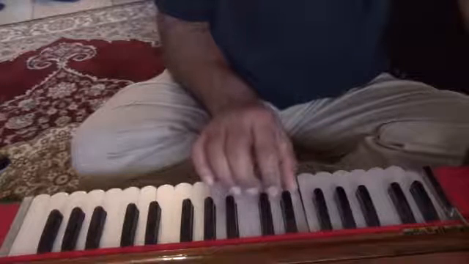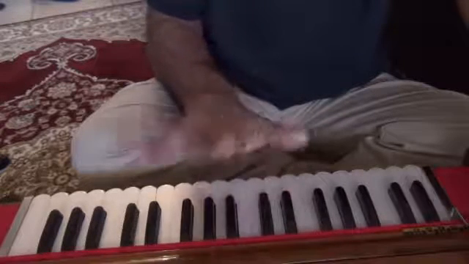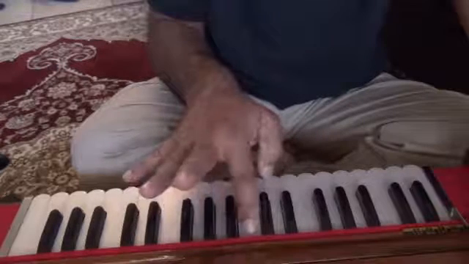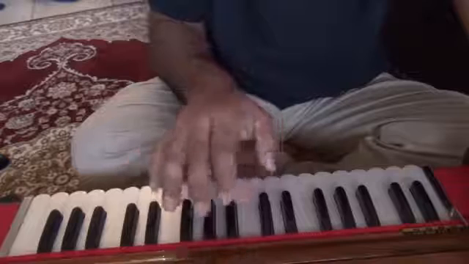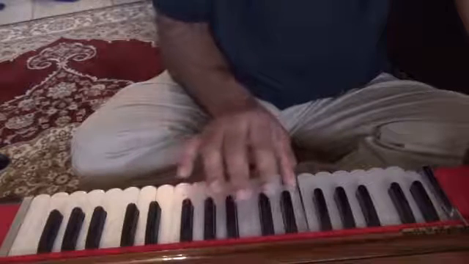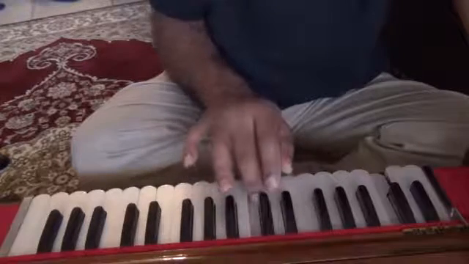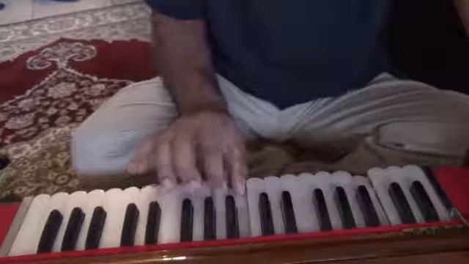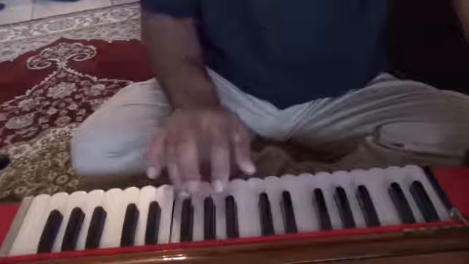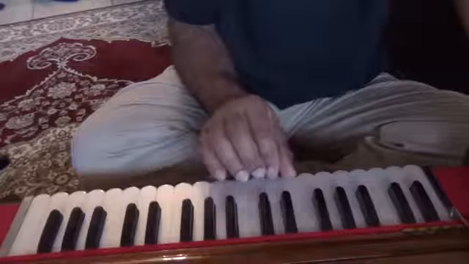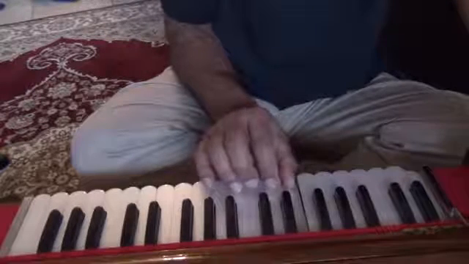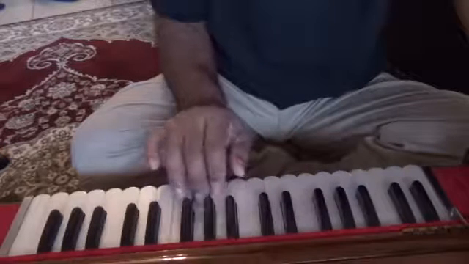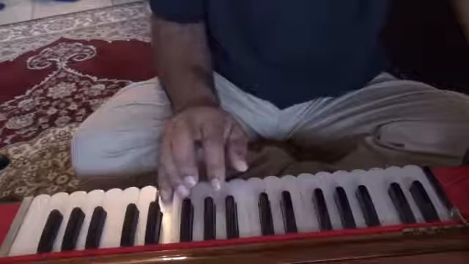If we take the 5 fingers of the hand and we number them 1, 2, 3, 4, 5, it would be 1, 2, 3. We slide the thumb under, so we start back 1, 2, 3, 4, 5. Let's look at that again. 1, 2, 3, 1, 2, 3, 4, 5.